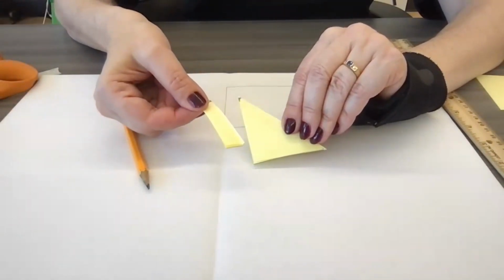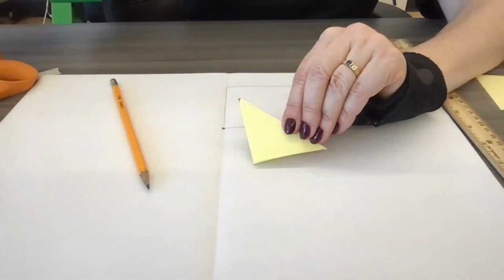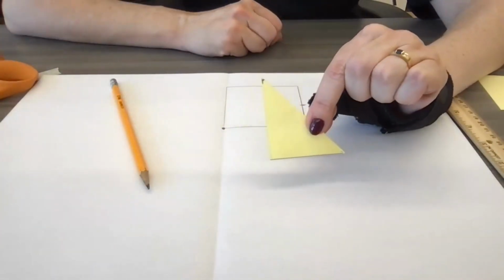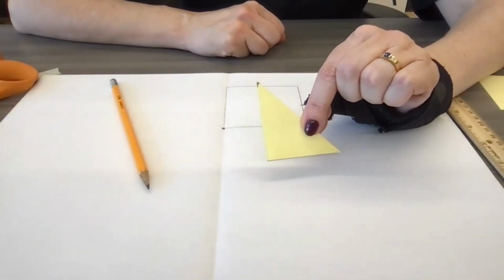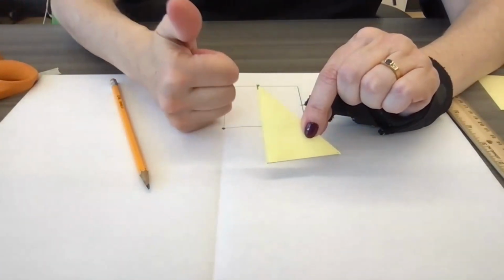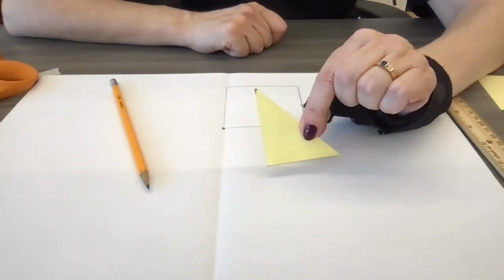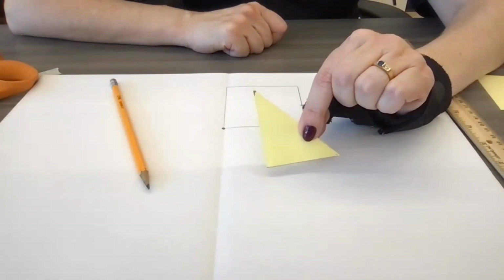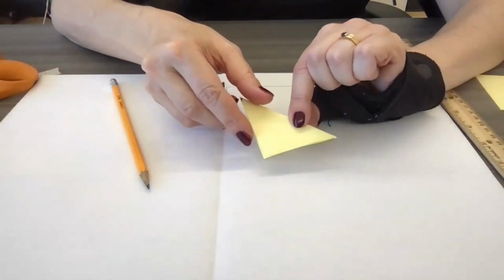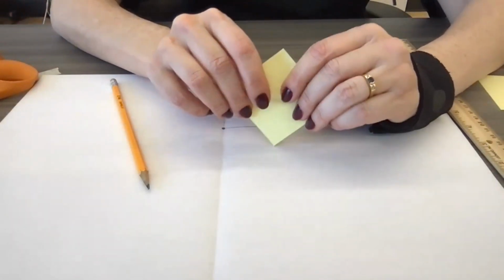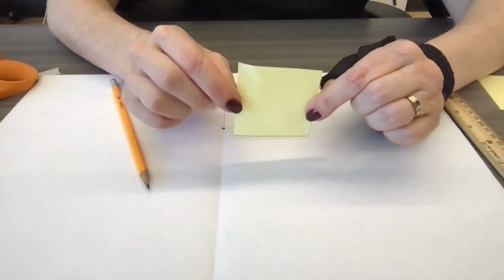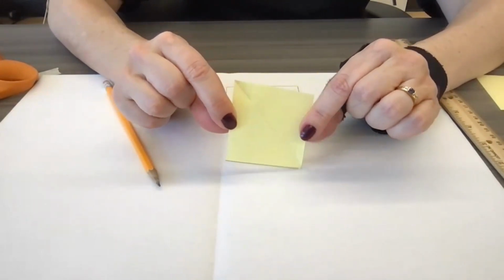This piece I don't need. I now have a smaller triangle. Let me know when you've got that part. I'm going to open my triangle. Now I have a square again.